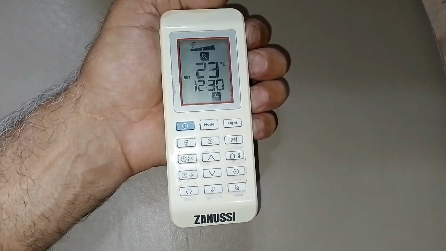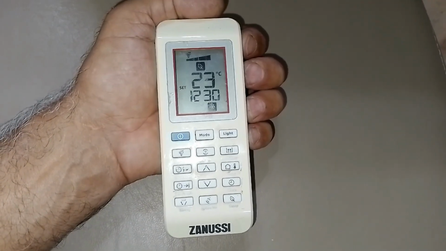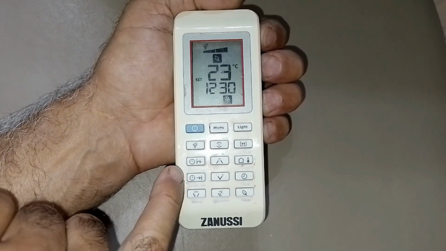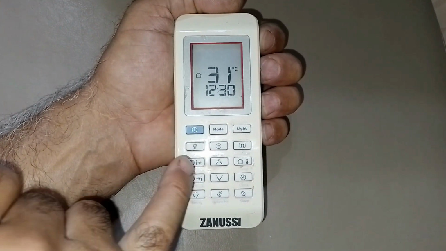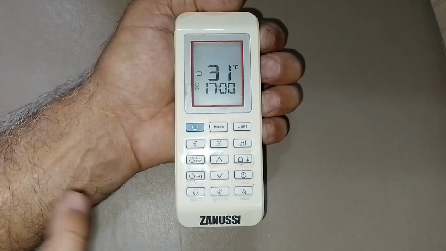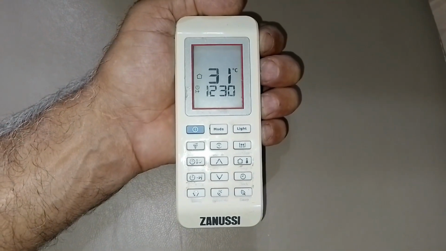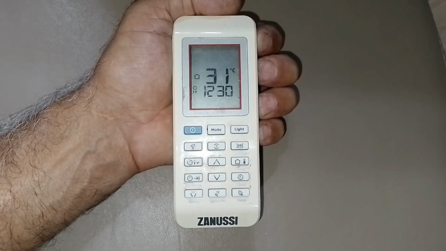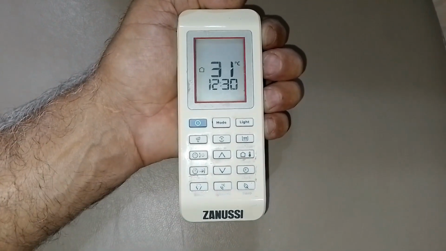Let's say we will return home at PM 6:00 in the evening, and we want our conditioner to turn on at PM 5:00. When the remote controller is in standby mode, we press the timer on button and set the timer to PM 5:00. To confirm, we press the timer on button again. Our air conditioner will turn on at PM 5:00 and cool our house until we return home. To exit this mode, we need to press the same button again.